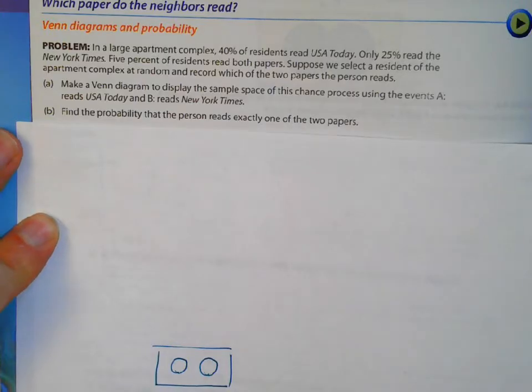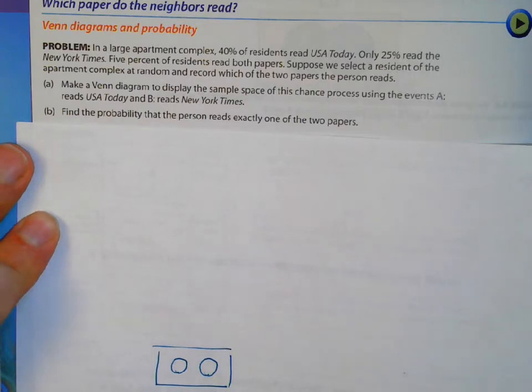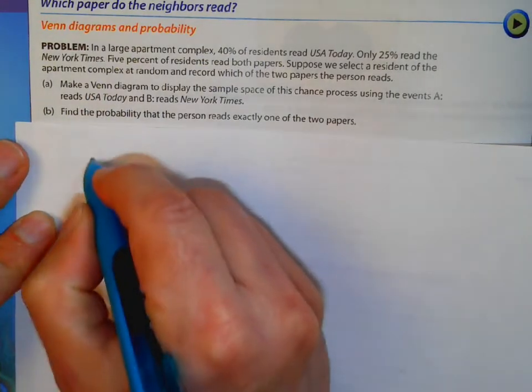Okay, so here's a problem for us. In a large apartment complex, 40% of residents read USA Today, 25% read the New York Times, 5% read both. Okay, so let's think about this as a Venn diagram.